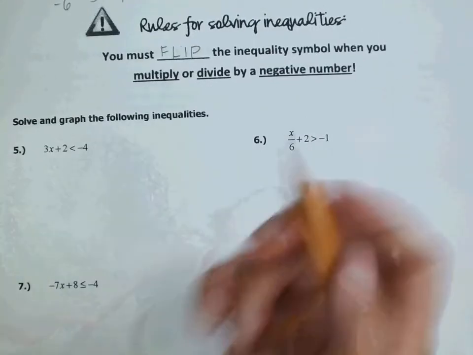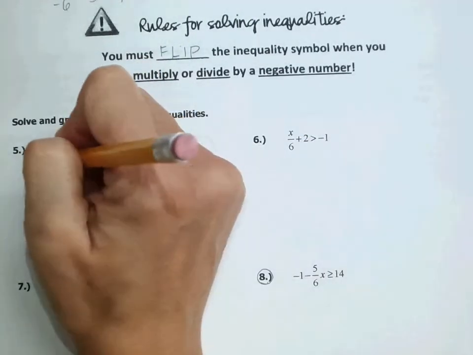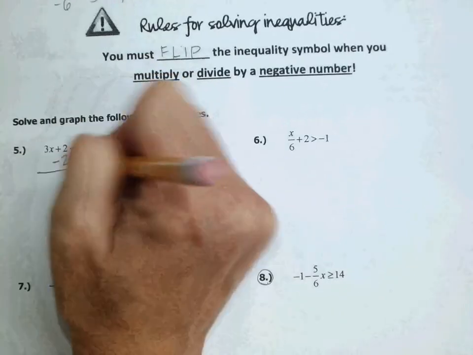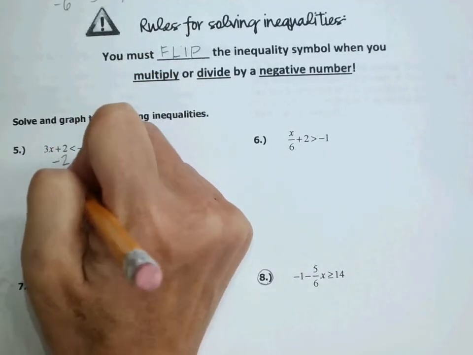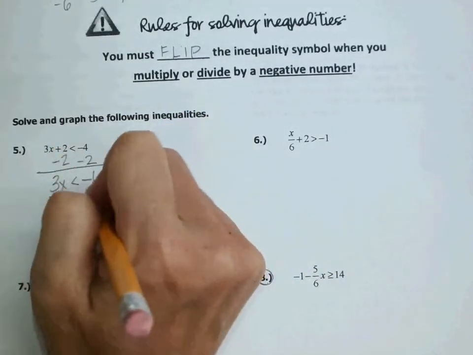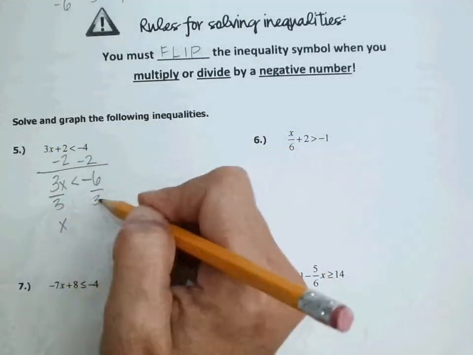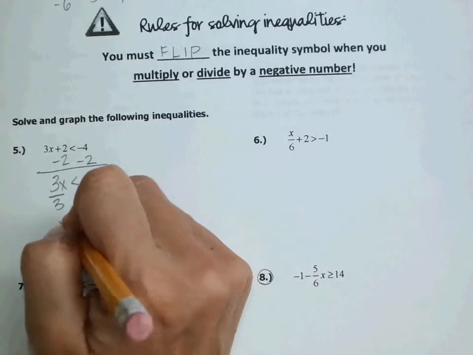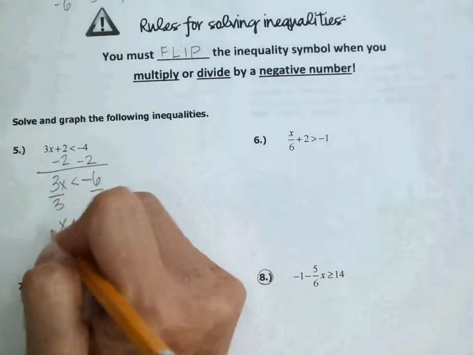So for number 5, to solve for x, we'll start by subtracting 2 on both sides. We get 3x is less than negative 6. Then we divide both sides by 3. We are not dividing by a negative, so no flipping. My answer is x is less than 2.